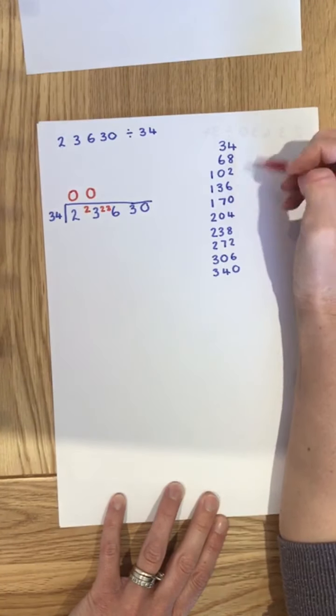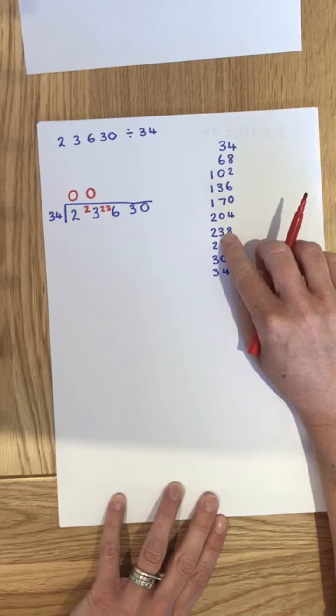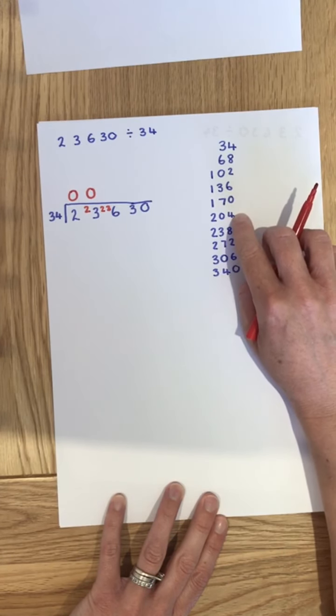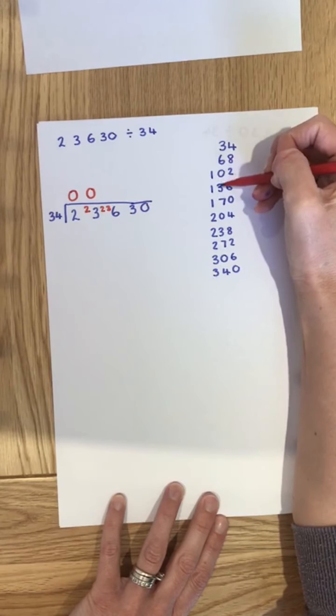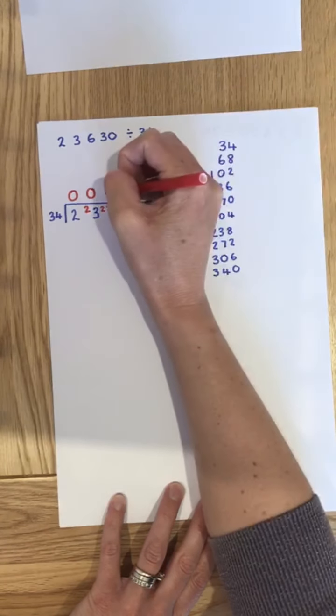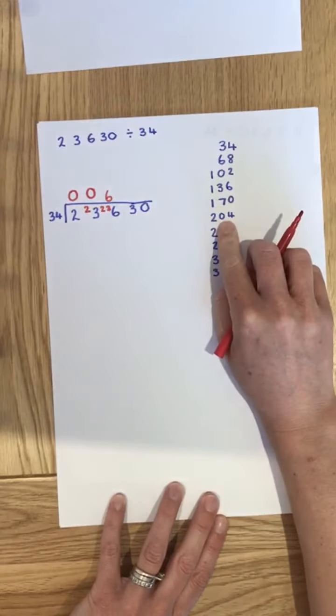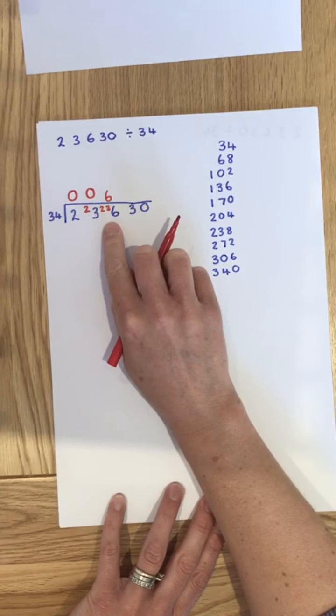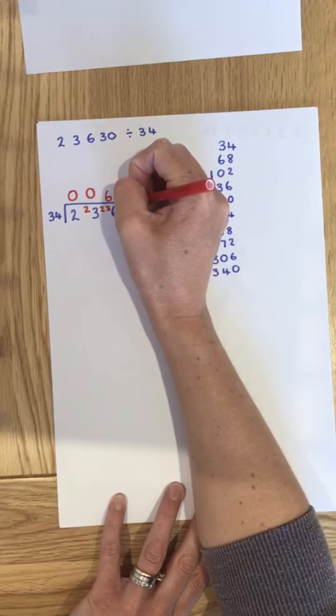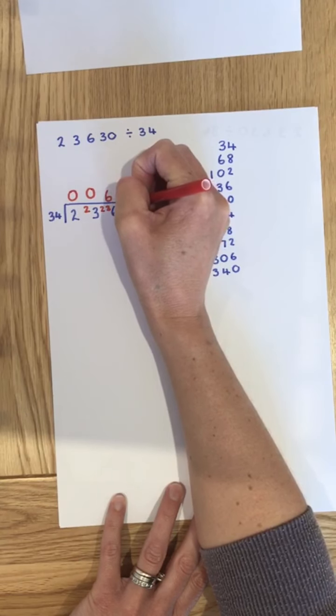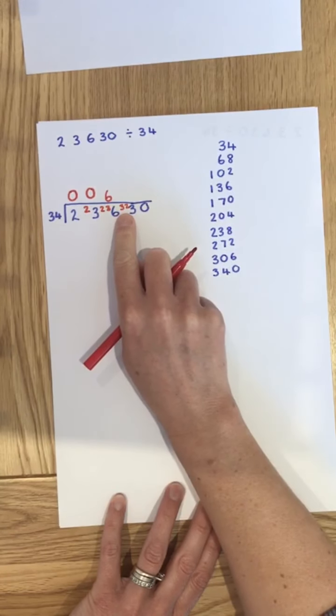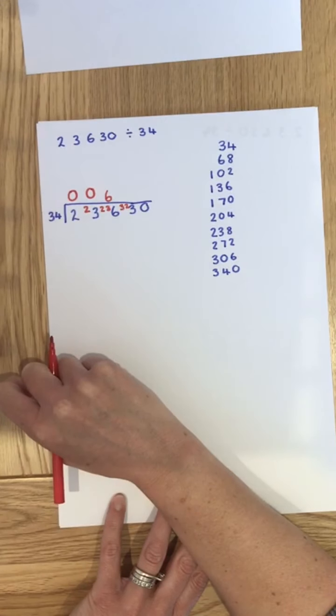Well, if I come down here, 238 is just past it, so I've got to go back to the 204. That's 1, 2, 3, 4, 5, 6 times. And from 204 to make 236, I have 32 left over this time. Now that's quite a big number compared to the other examples we have done.